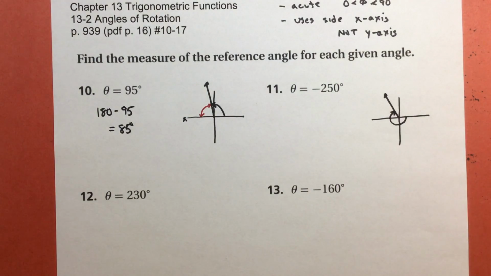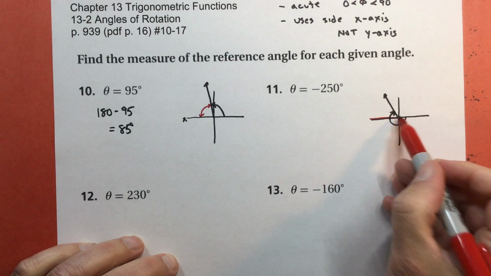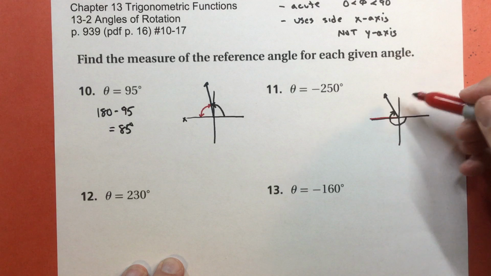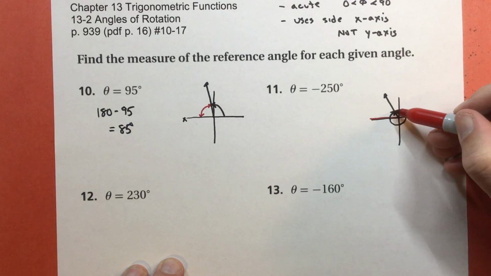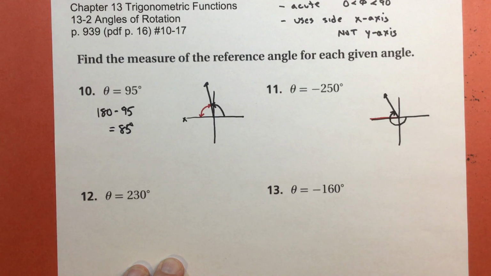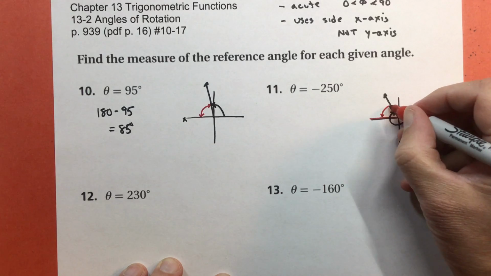Now my reference angle has to be positive, it has to be less than 90, and it has to use the x-axis. So again, this is the x-axis. So I'm not going to say, oh, it's 20 degrees. If I went 20 more degrees, I would get to the y-axis. That is not the reference angle. This is the reference angle.